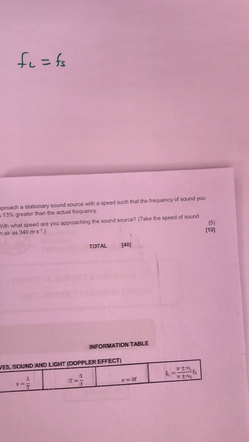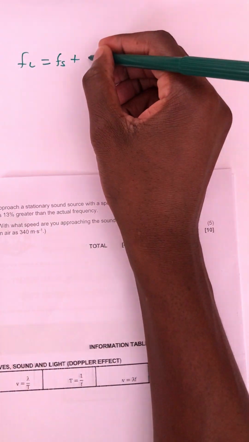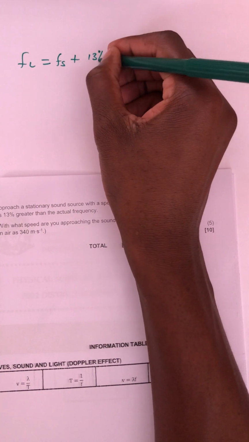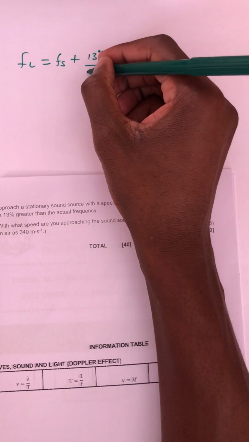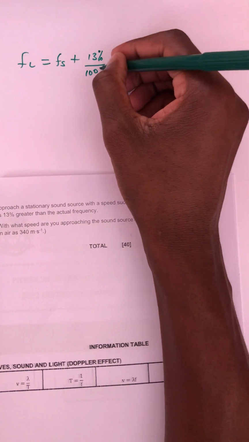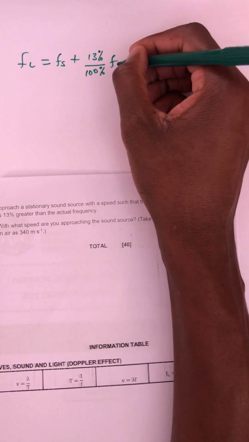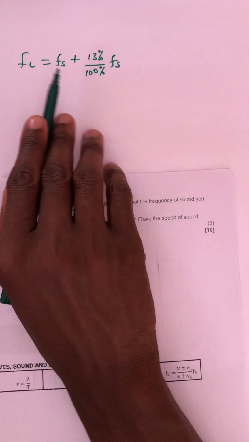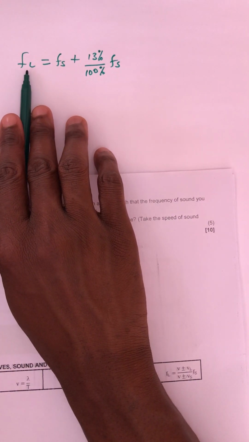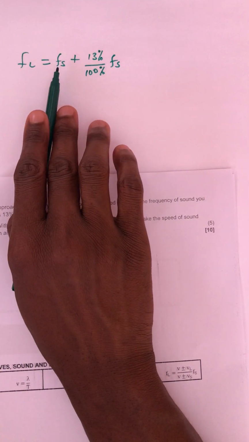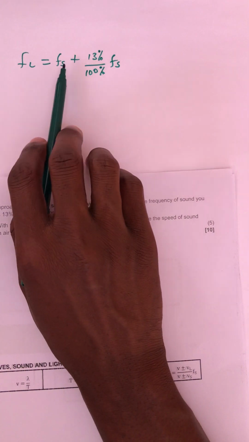It will be 13% greater. That means what? 13%, we divide by 100 always, percentage. So it means that the frequency that you are detecting is 13% greater than this.